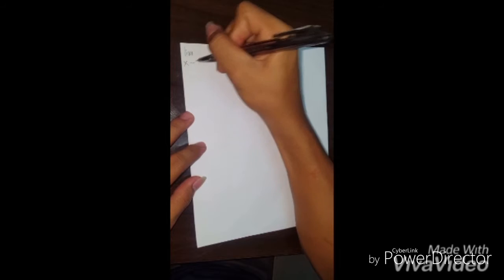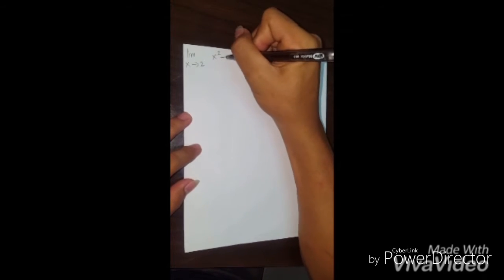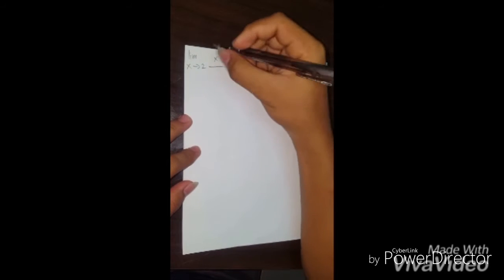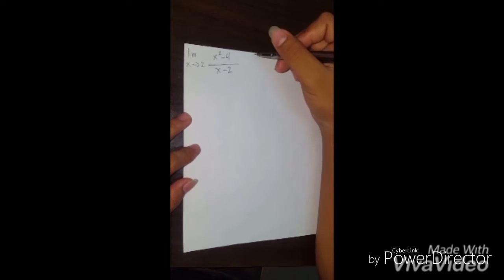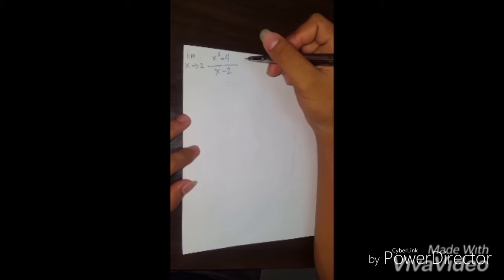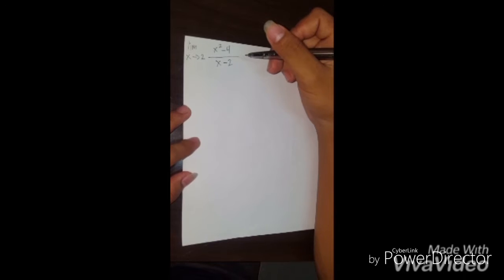Here is example number 1 of an indeterminate form. Evaluate the limit if it exists. For example, the limit as x approaches 2 of x squared minus 4 over x minus 2. This is a rational form. If you see this, what you're going to do is factor the top and the bottom. But first we do direct substitution.